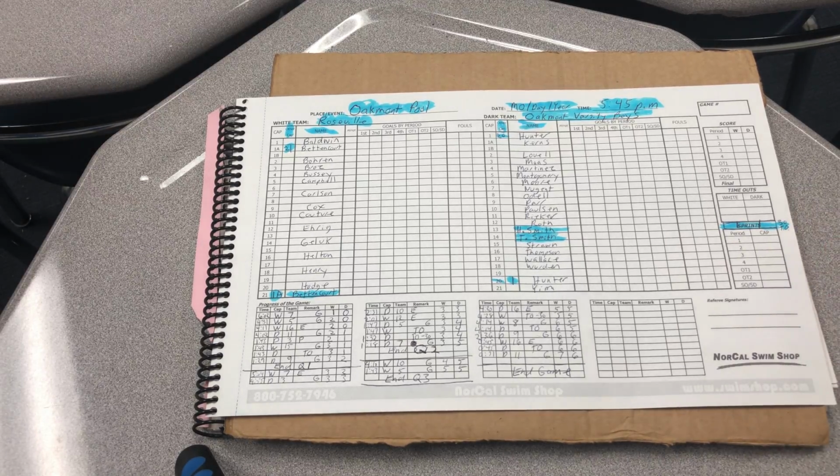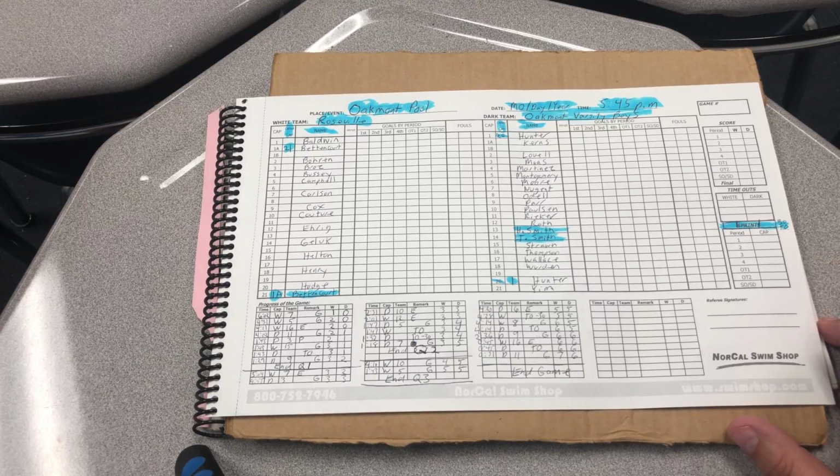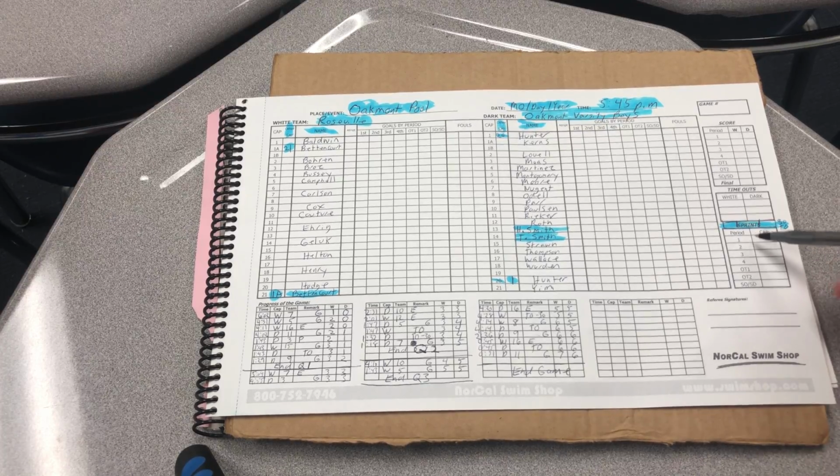All right, this video is going to simulate a game and show you how to fill out the scorebook for our home games at Oakmont. So the game begins, or each quarter begins, with a sprint for the ball. So we have here on the right side the sprints.